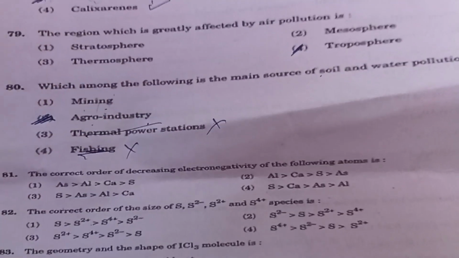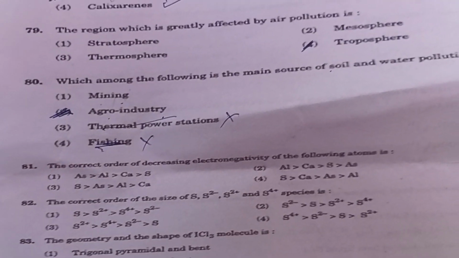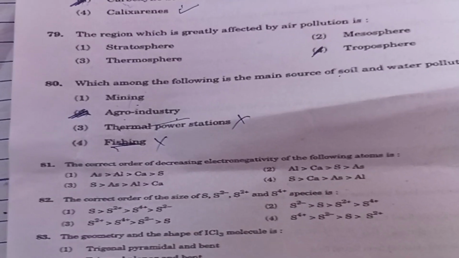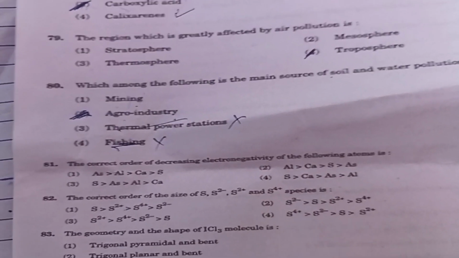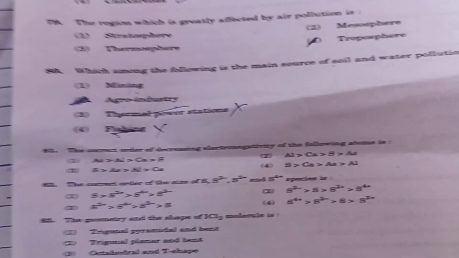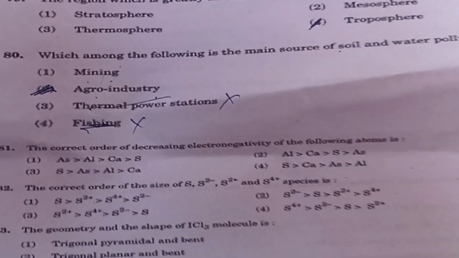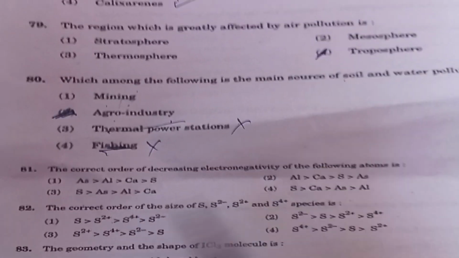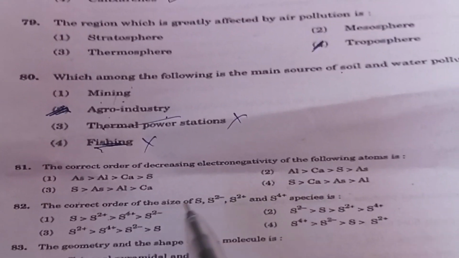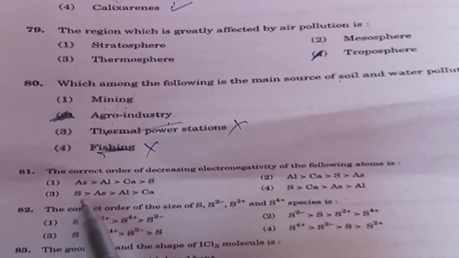Okay, here they are telling about the decreasing order of electronegativity of the atoms. We know that if we go from left to right of the periodic table, electronegativity increases. So for decreasing order, sulfur is the most electronegative, since it is in the oxygen family.